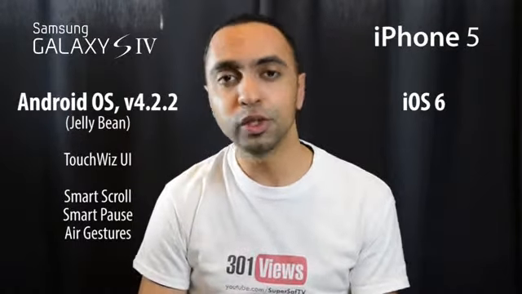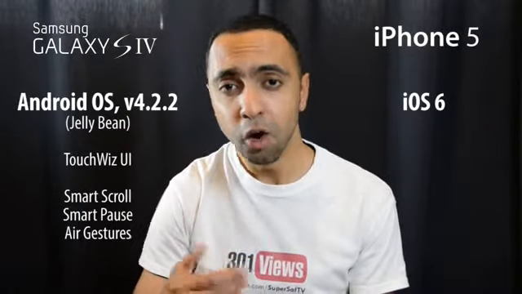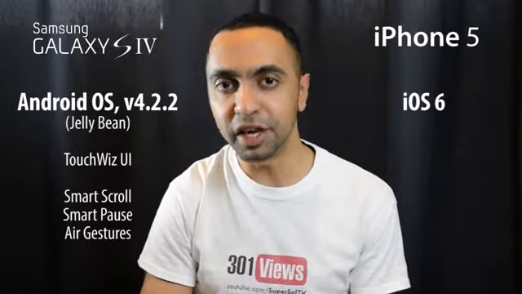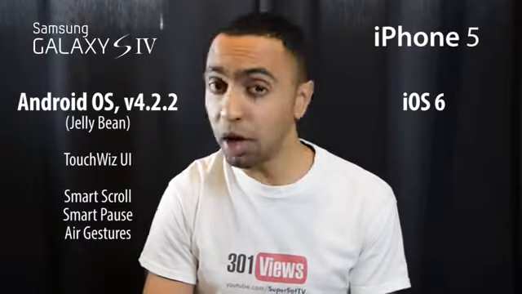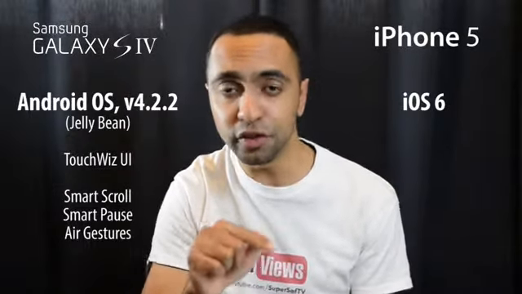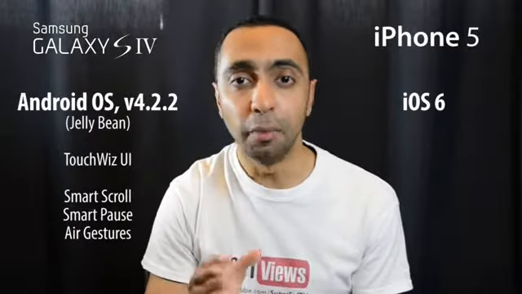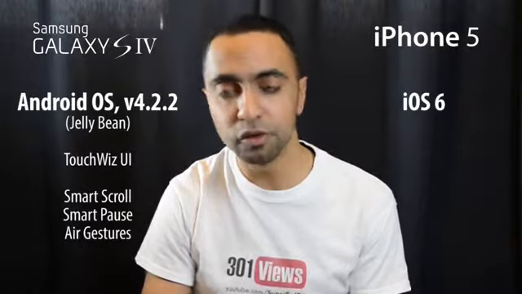The S4 also comes with some additional features such as Smart Scroll. So if you're looking down, it's going to eye track and scroll down automatically. Also, by tilting the device, you've got Smart Pause. If you look away from the device, it's going to pause the video as well. It's got air gestures as well, so if you sort of hover your finger over certain apps, you're going to be getting rollovers, etc. without actually having to touch down onto the device. So that's another useful feature.